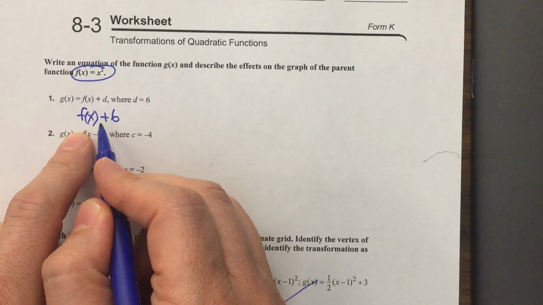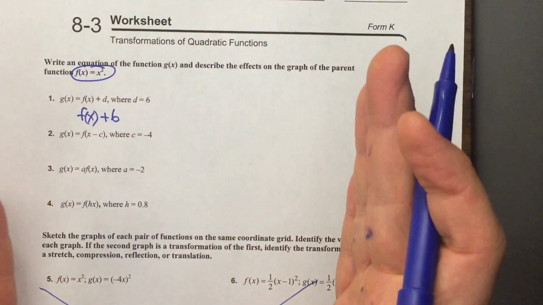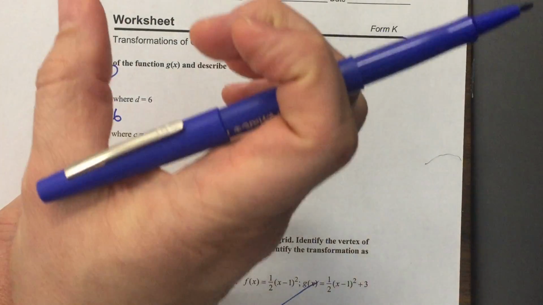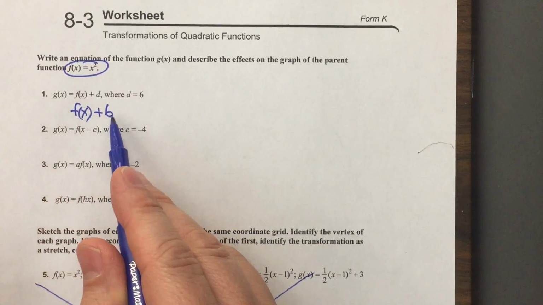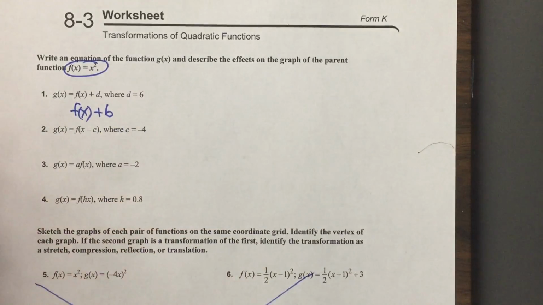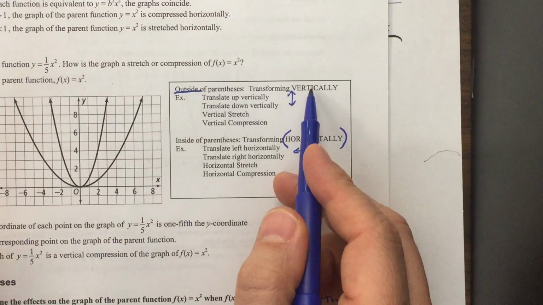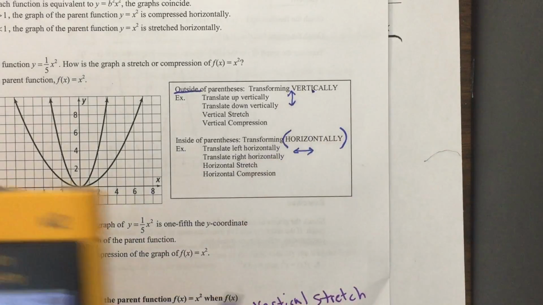So nothing is getting narrower, nothing is getting wider. All that's happening is a translation, which means it's either moving up, down, left, or right. That's all that's happening. So this 6 is not in parentheses. It's outside of parentheses, so that tells us it's a vertical change, so it's either moving up or down. Okay?